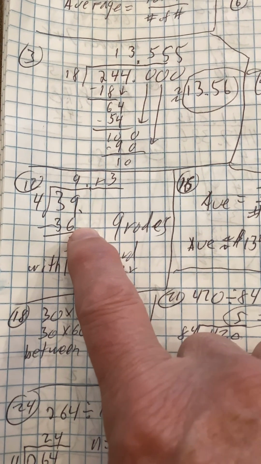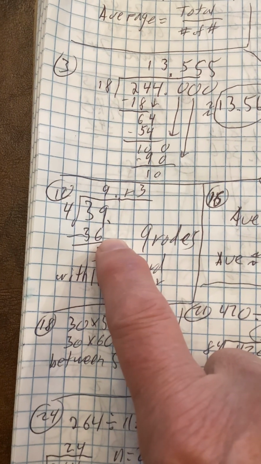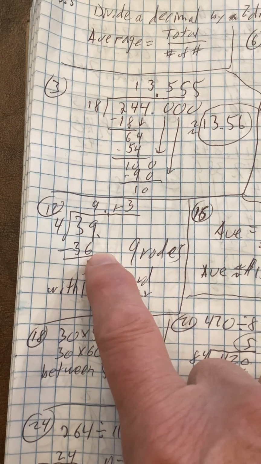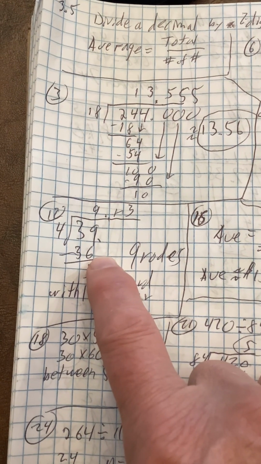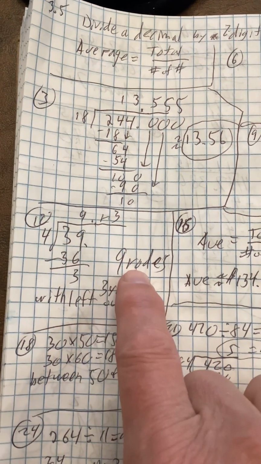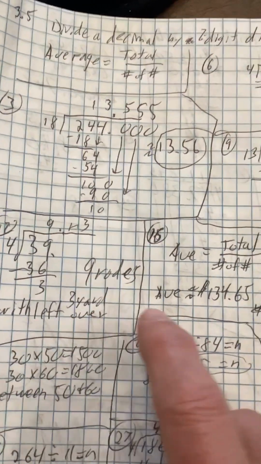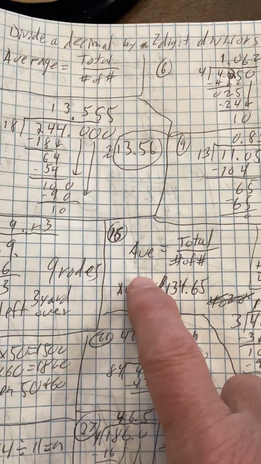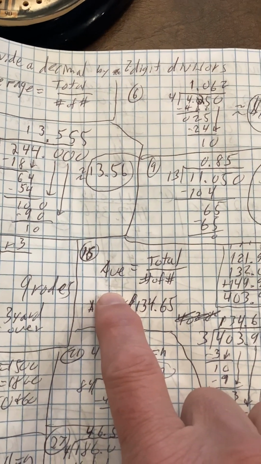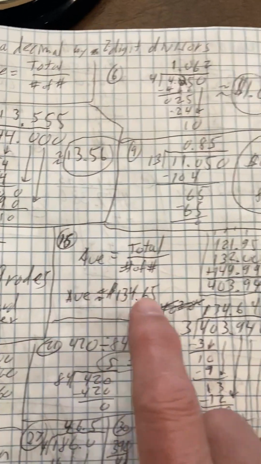Number 12 here. It takes 4 yards to make each angel robe. If they have 39 yards, that means they can make 9 robes with 3 yards left over. Right? I did 16 instead of 15 because you have to do 14 to do 15, and I didn't want to, so I just wanted to do one problem.